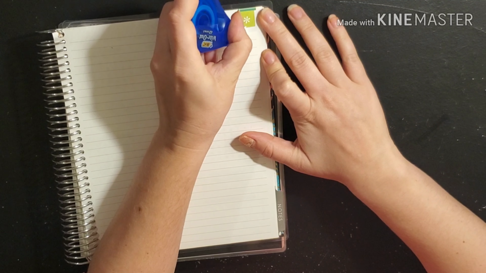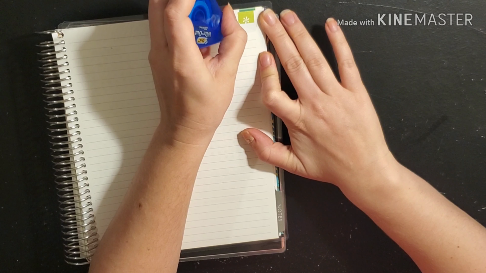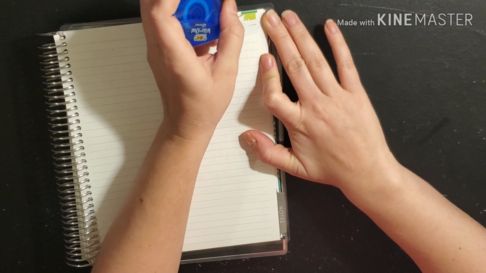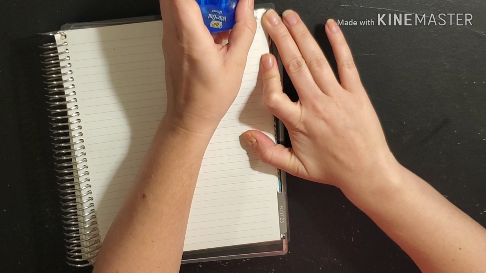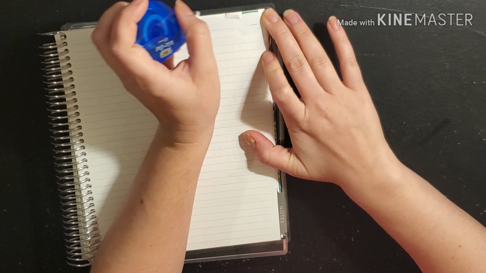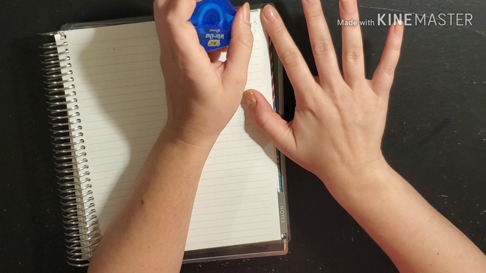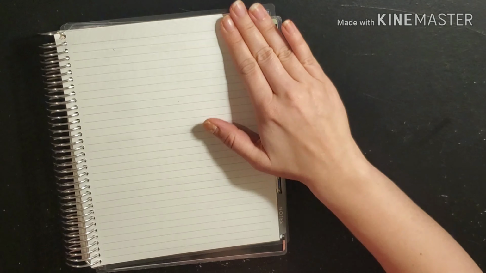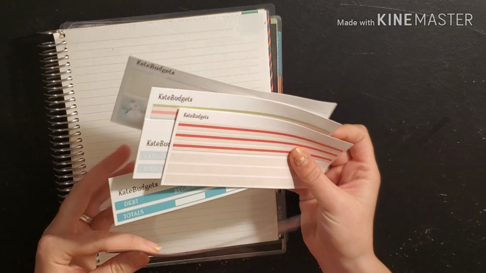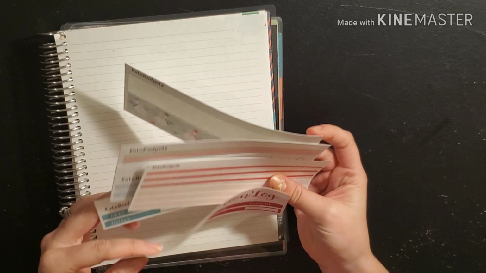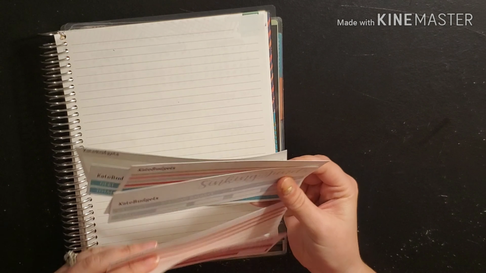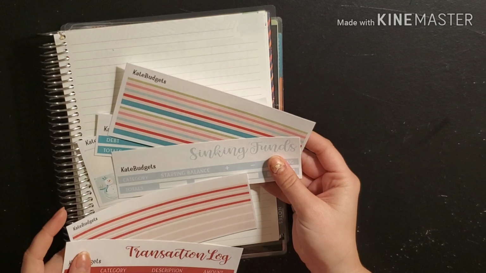I'm going to white out this color here. Alright. So once again, I am using Kate Budget's stickers here. I just got them in. So that is what we're going to be using for this setup.